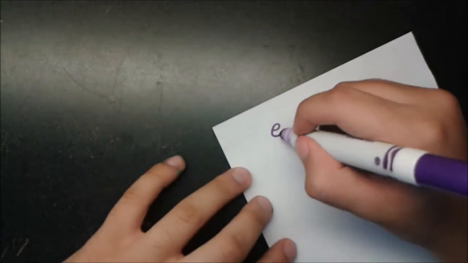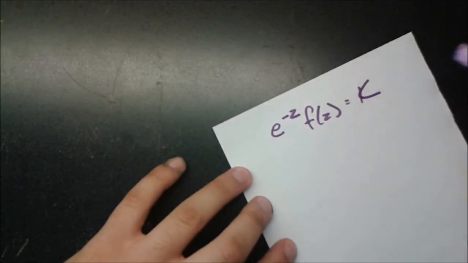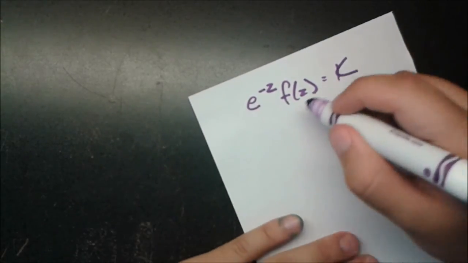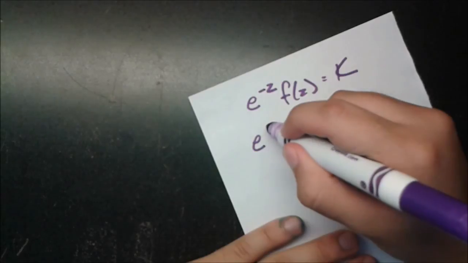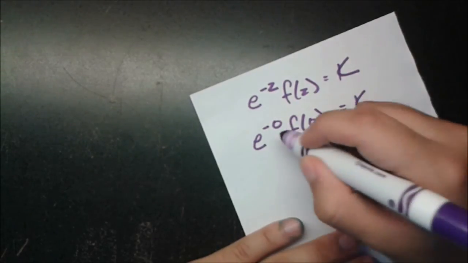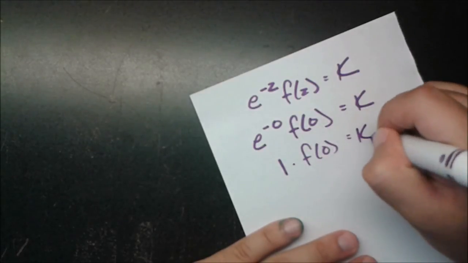The last thing we want to do is try to figure out that constant. So we write e to the power of negative z times f of z equals that constant. It doesn't matter what number we plug in for z, it's going to be a constant. So let's plug in 0. So we get e to the power of negative 0 times f of 0 equals k. And e to the power of 0 is 1, times f of 0 equals k. What is f of 0?